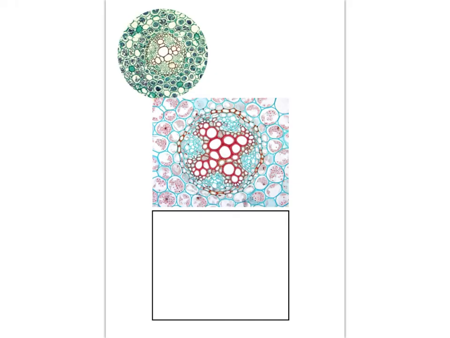Okay. So if we look at this photograph here, then we can put some labels. So we can't see the outside of the stem, so we can't see the epidermis, but we know, I'm going to get you to label that as the stele.